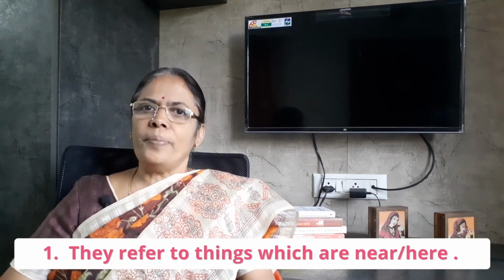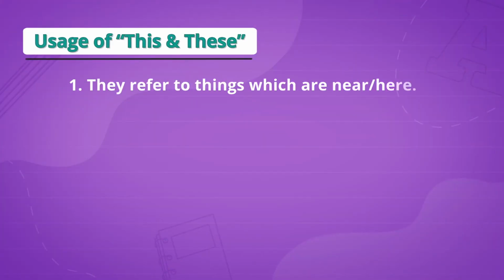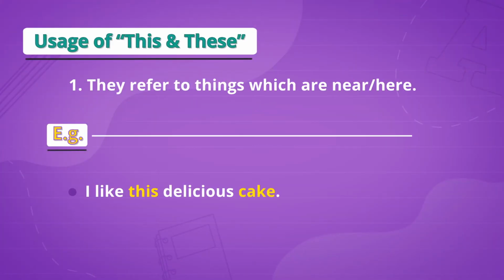Let's see some common examples in the usage of this and these in different ways. Number one, they refer to things or persons which are close to us or nearby. For example, I like this delicious cake. I like these delicious cakes, etc.